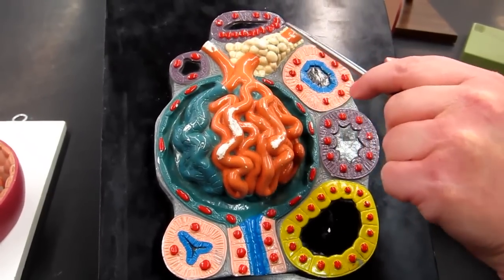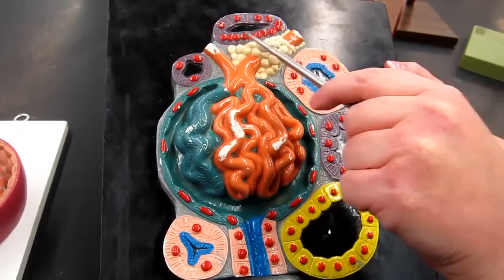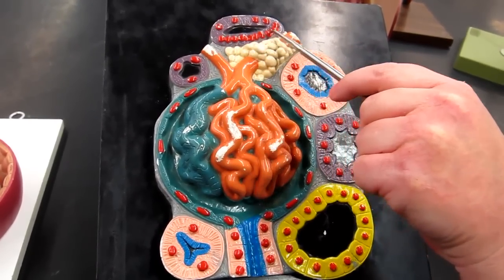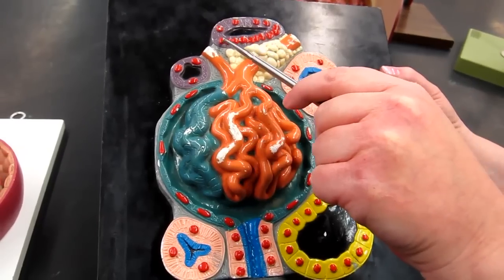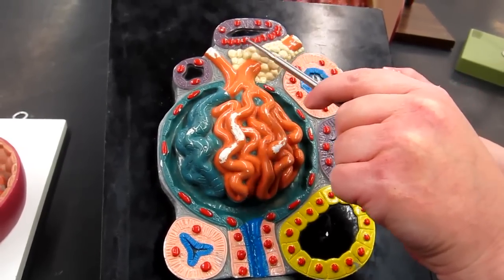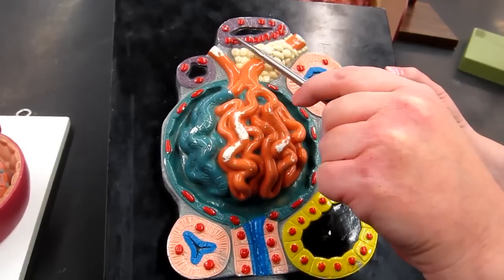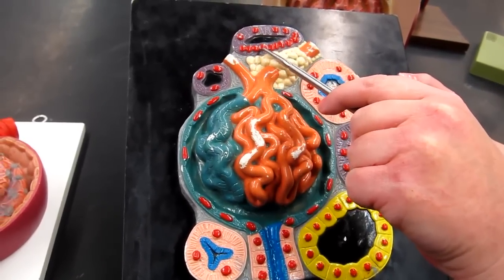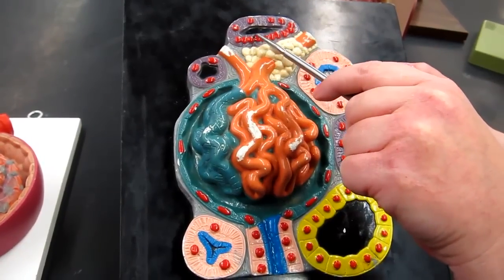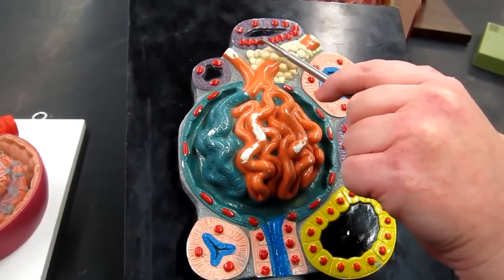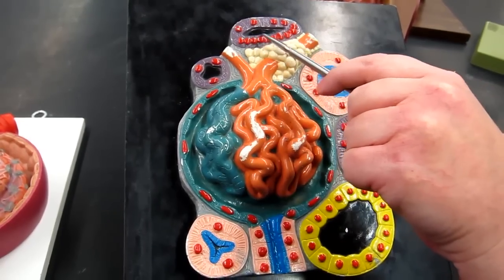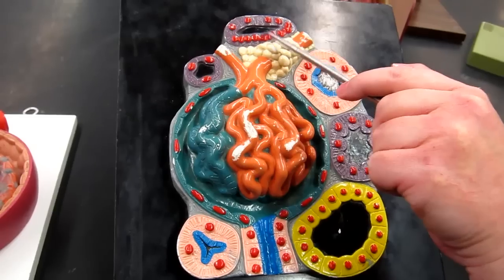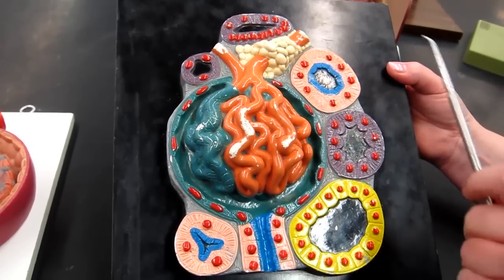Up here is that part of the loop of Henle, that ascending limb that we were looking at a few minutes ago, and where all these nuclei look like they're crowded together, that's where the macula densa would be. Okay, so the macula densa is one of the intrinsic regulators of glomerular filtration rate, and it uses chemoreceptors to get information on what it needs to do as far as regulating GFR.